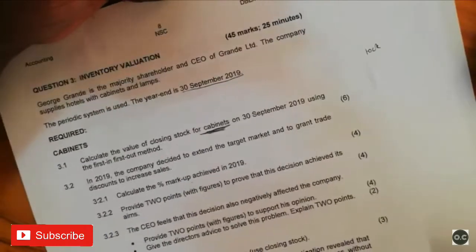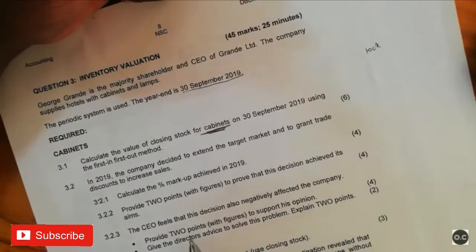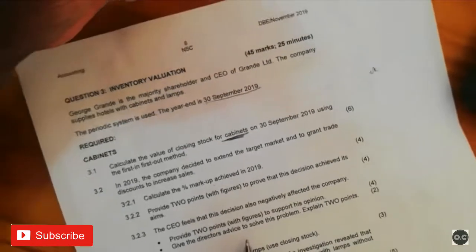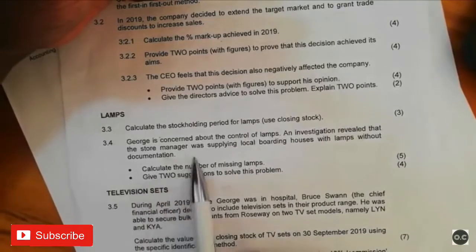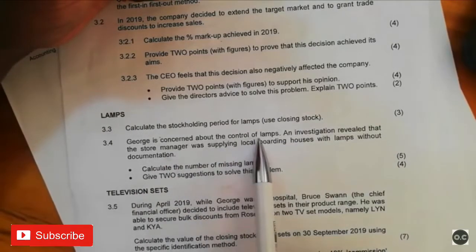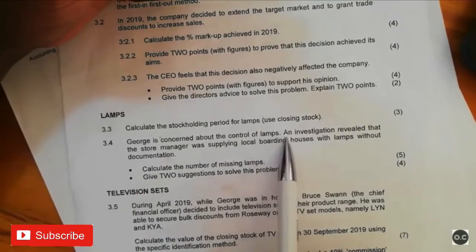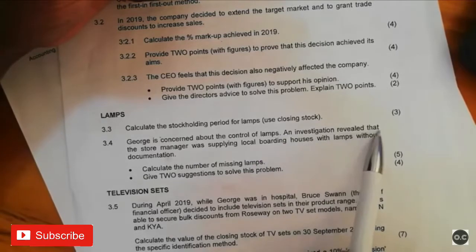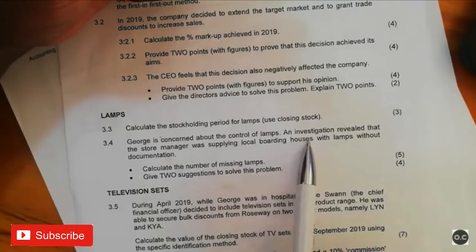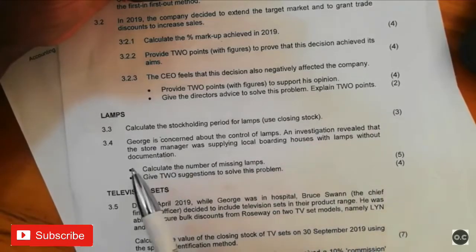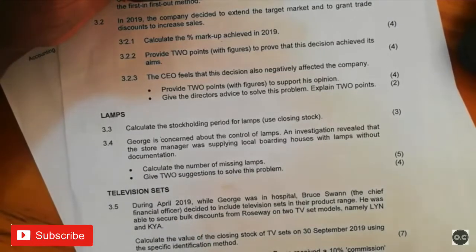And then the next question says, sorry, we're looking at the lamps, not the cabinets. George is concerned about the control of lamps. Okay, George. An investigation revealed that the store manager was supplying local boarding houses with lamps without documentation.